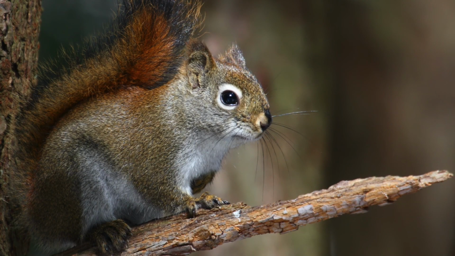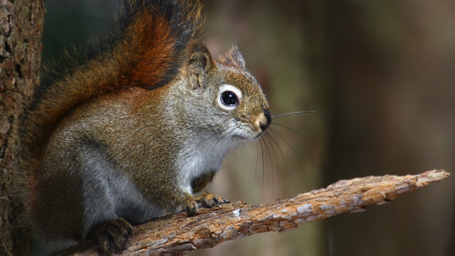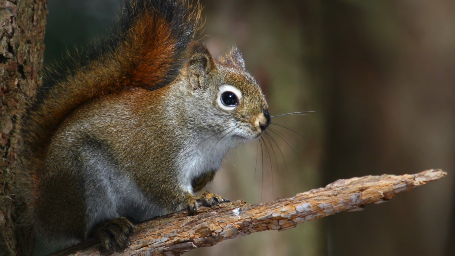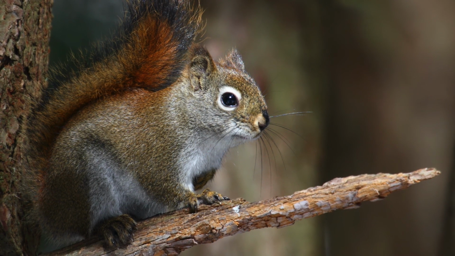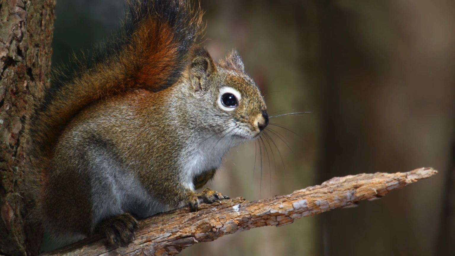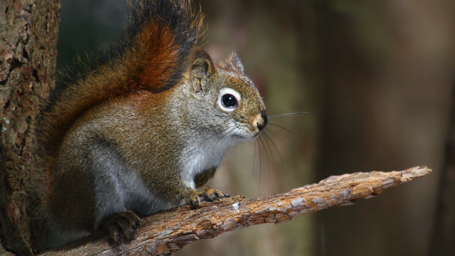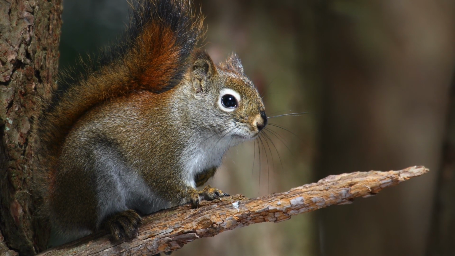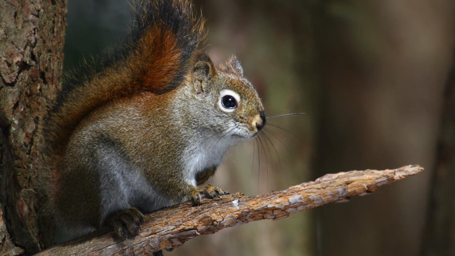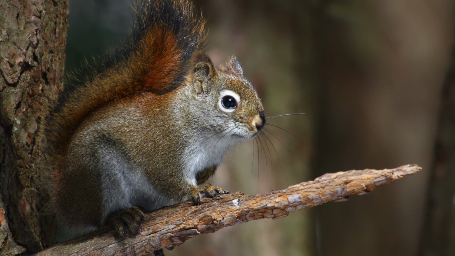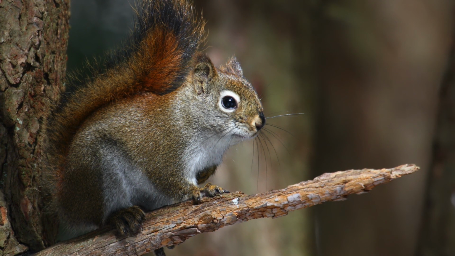This is an American red squirrel, and you can find these in Ohio. They do like to live in pine forests because one of their main foods are pine seeds. So if they can't find pine seeds in their area, they will move on to other food sources. They'll eat many kinds of different mushrooms, they'll eat insects and other plant materials.